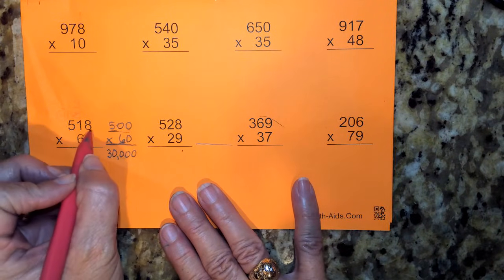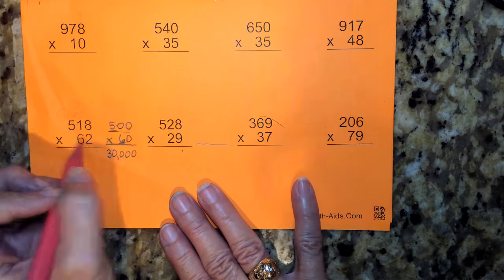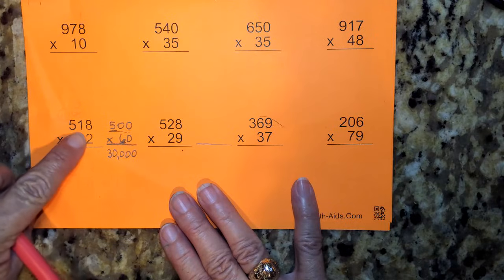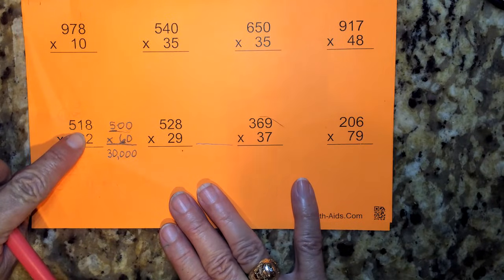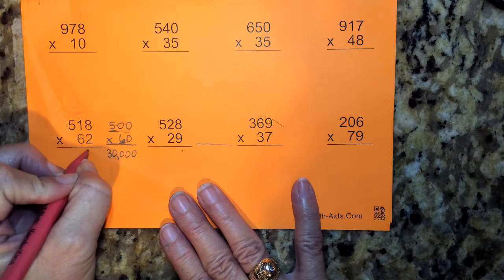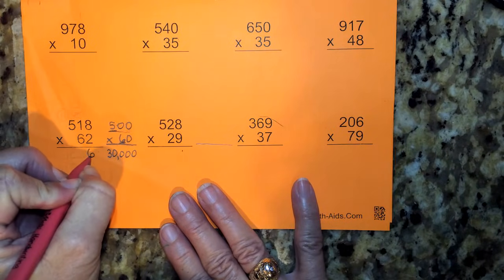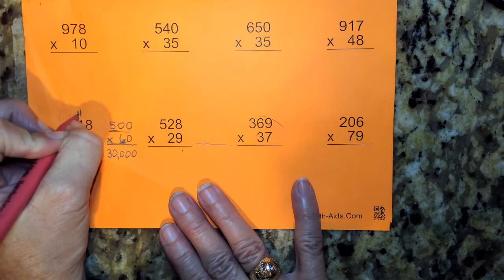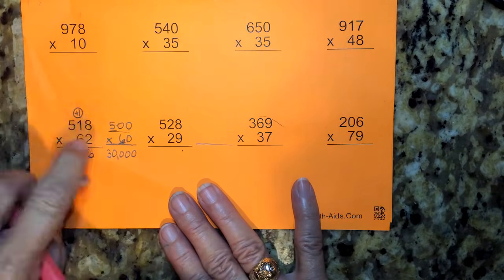So we have 518 times 62. And really what we want to focus on first is multiplying everything by the digit 2 in the ones place. So that would be 2 times 8, then 2 times 1, and then finally 2 times 5. So let's get started. 2 times 8 is going to give me 16, so I'm going to record the 6 and carry the 1 to the tens place.